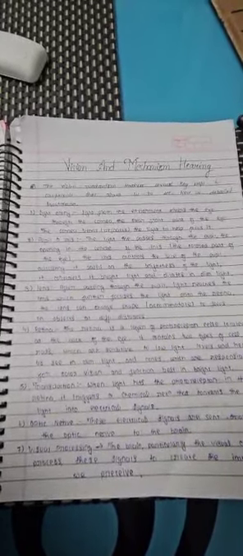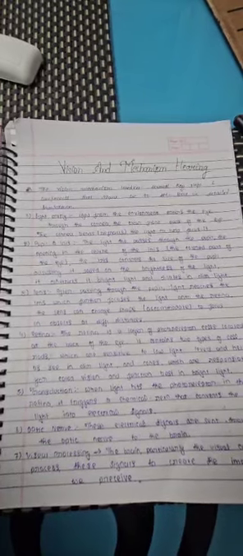My today's topic is vision and hearing mechanism. The vision mechanism involves several key steps and components that allow us to see. Here is the detailed breakdown.